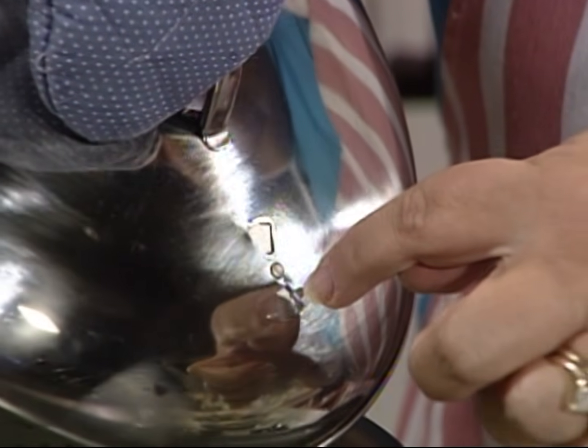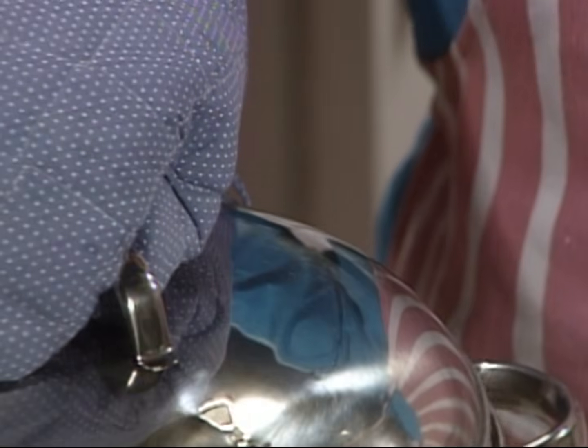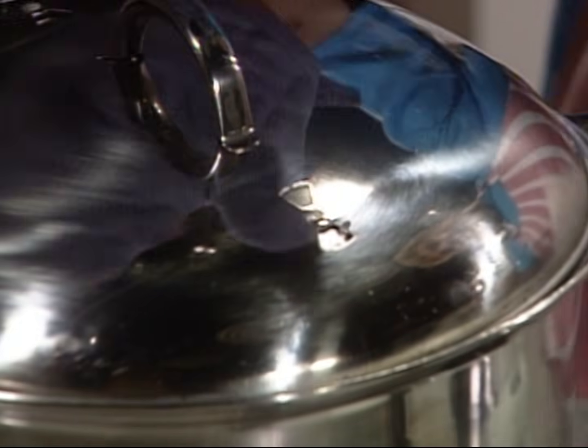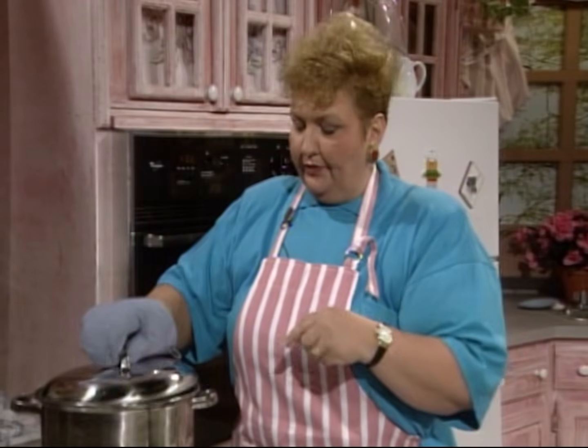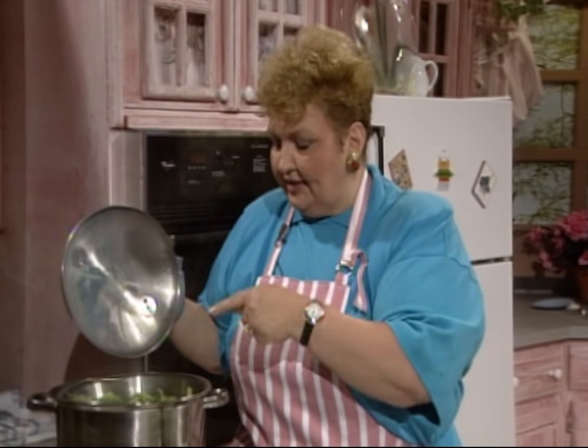So you close the little vent and you put that on top. Now, if you'll notice, the water does not touch the broccoli at all. The water does not touch the broccoli. It's the steam that cooks it.